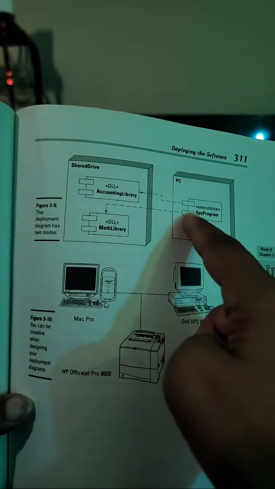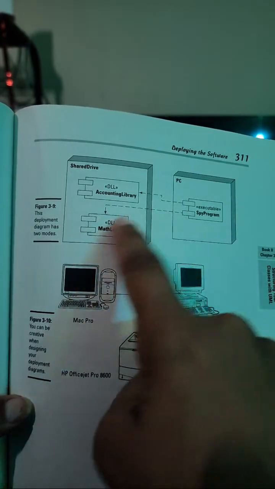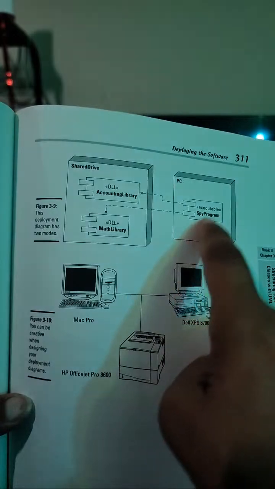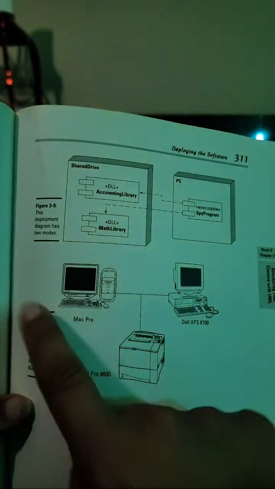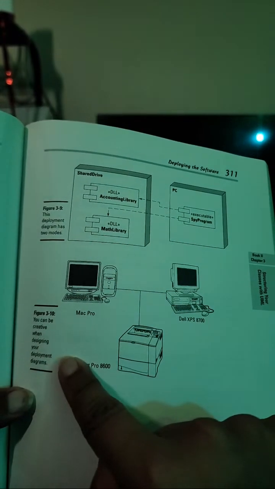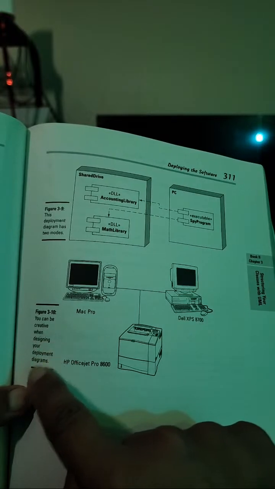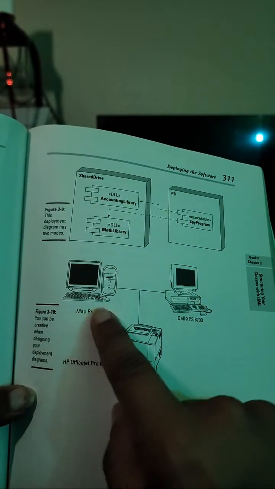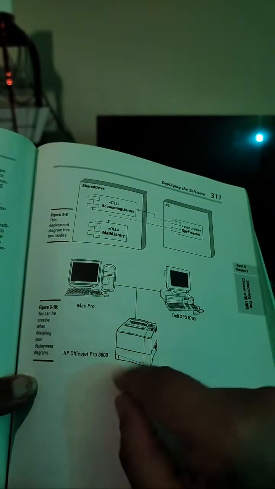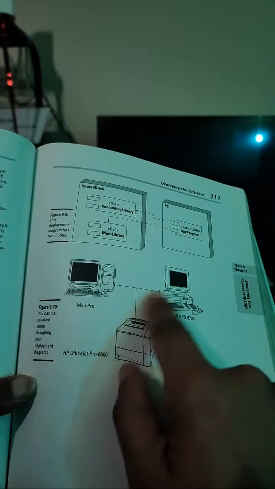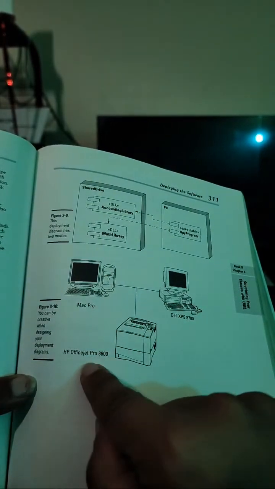and it's, in this case, a Spike program. So the Spike program is dependent on the DLL and also the accounting. So then it talks about 3-10. And it says you can be creative when designing your deployment diagrams. So they're talking about a Mac Pro and a Dell XPS 700, and both of them get linked up to this HP OfficeJet Pro 8600.